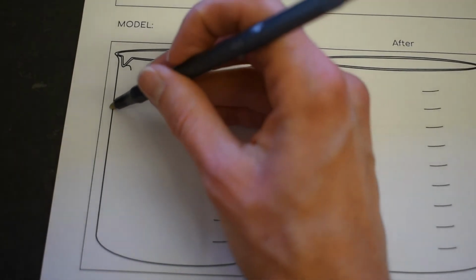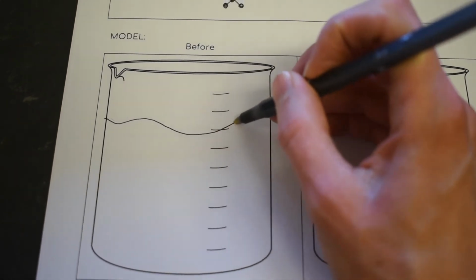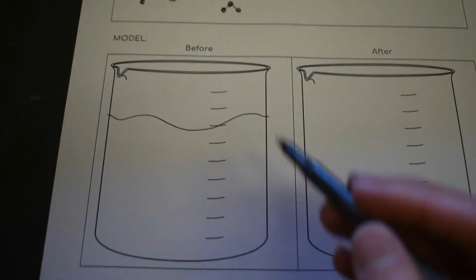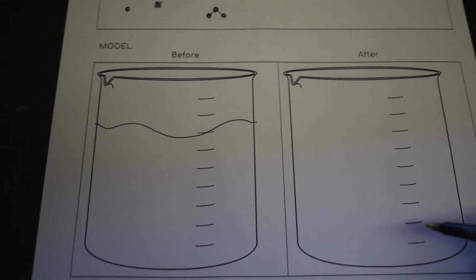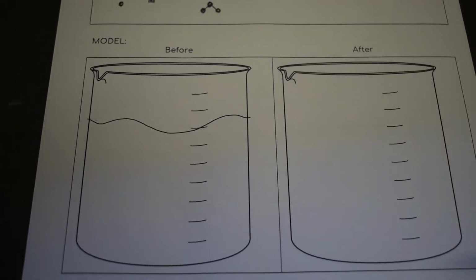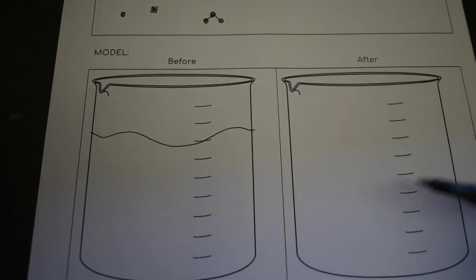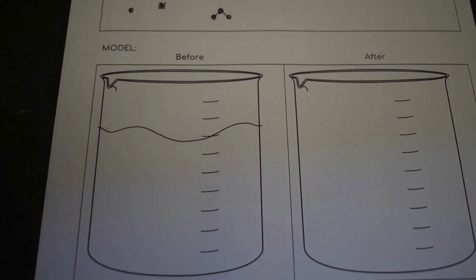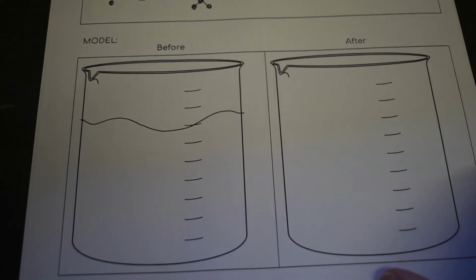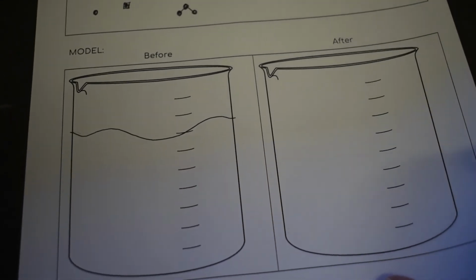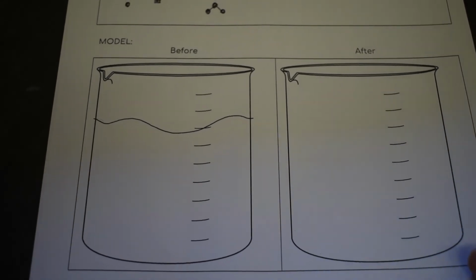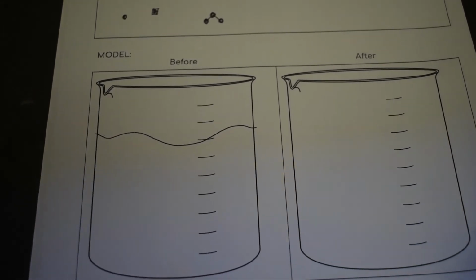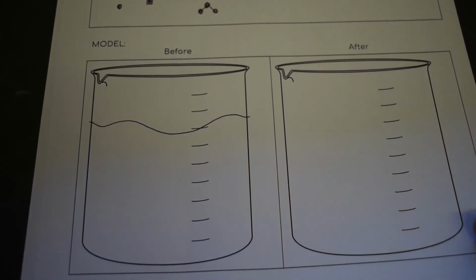So maybe in the before one, you want it to look like a liquid, and then maybe you draw some atoms or molecules in there. And then for the after one, obviously something different is going on with the atoms or molecules. So draw what you think it looks like after. Again, just do your best. This doesn't have to be perfect or even correct. You're just doing your very best. Okay, so pause the video and do that.